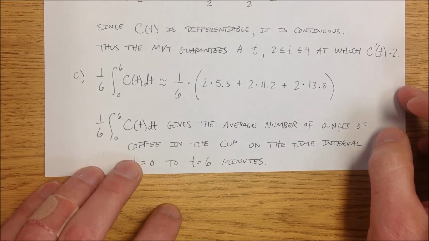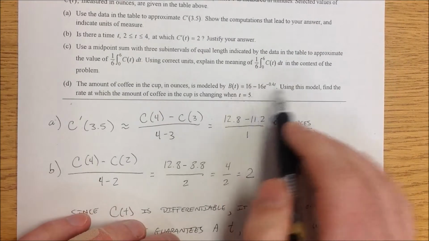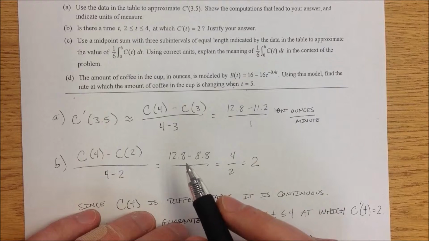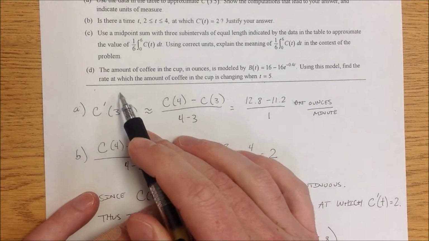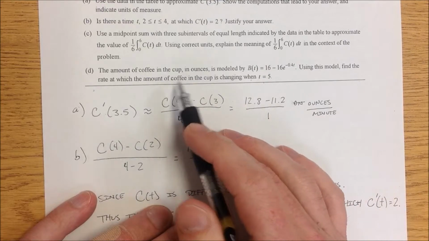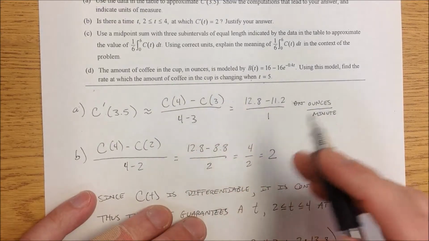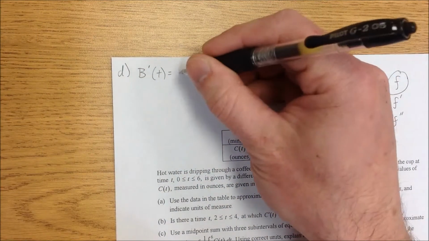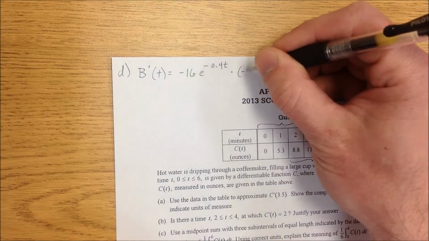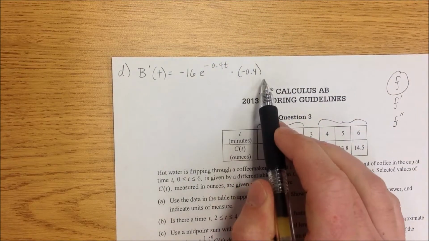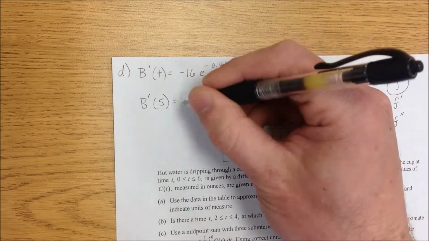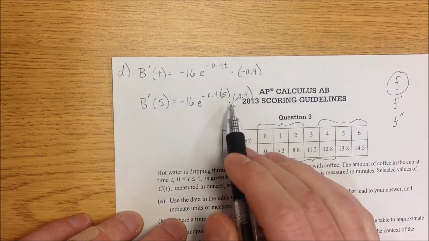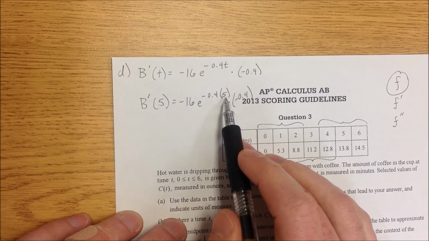Part D. The amount of coffee in the cup in ounces is modeled by B. Using this model, find the rate at which the amount of coffee in the cup is changing when t equals 5. So the rate would be the derivative. B is an amount, so it's kind of like c, and therefore I just do a derivative and plug in 5. Chain rule. Sorry, this is a little messy, but just plug in 5, don't make any attempt to simplify, and we're all done.